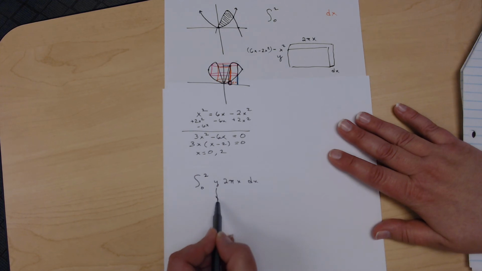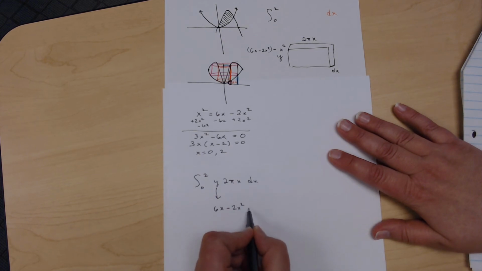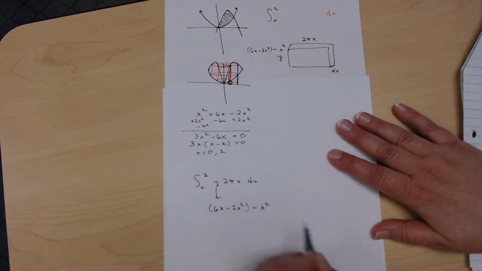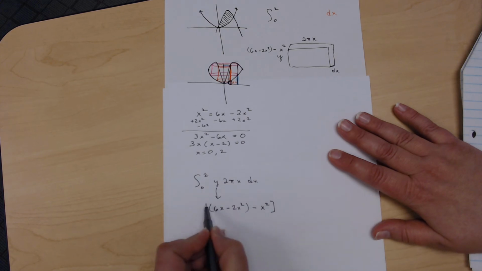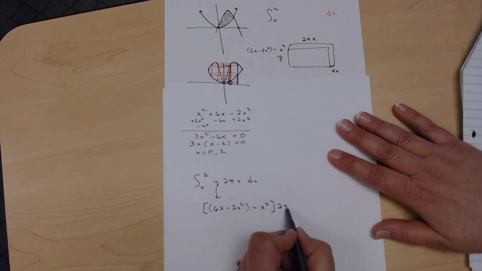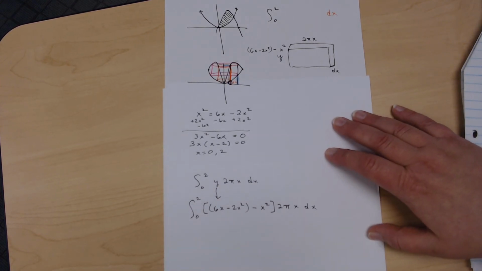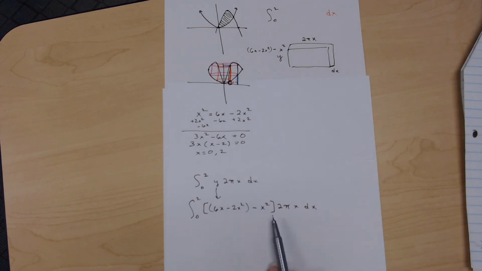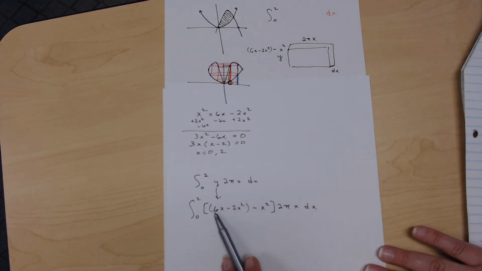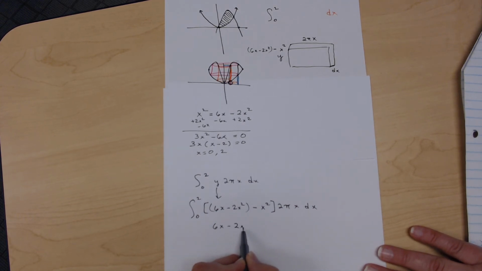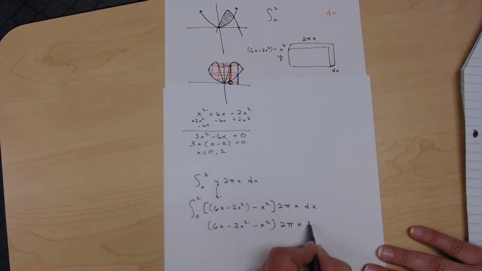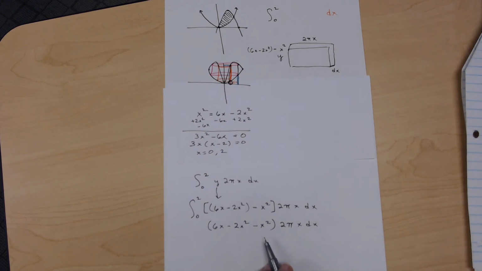So this y is going to be replaced with 6x minus 2x squared, and then minus x squared. It's going to get a little messy here, and then we still have 2 pi x dx. Let's clean this up. We don't really even need these parentheses because there's nothing to distribute. So we could just write this as 6x minus 2x squared minus x squared. So we can actually change those right away, and this starts to actually turn out to be okay.